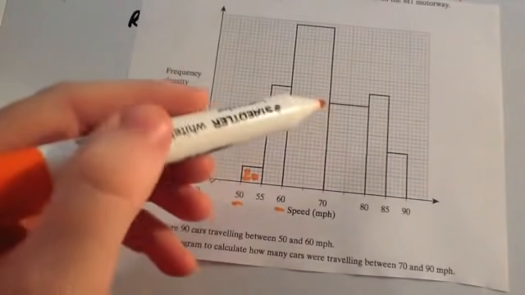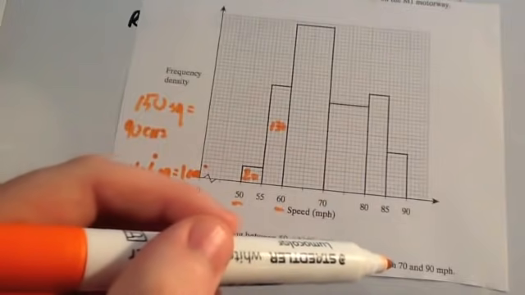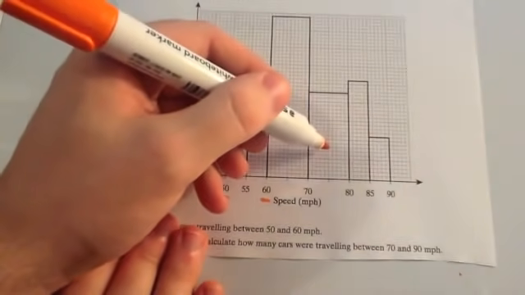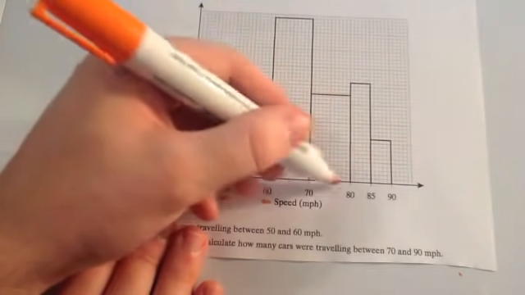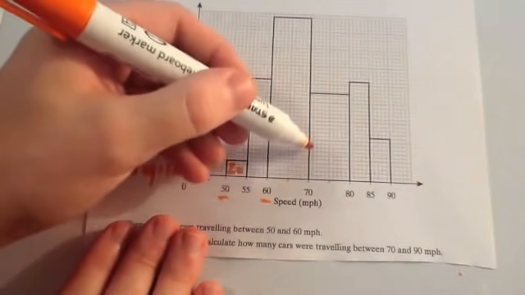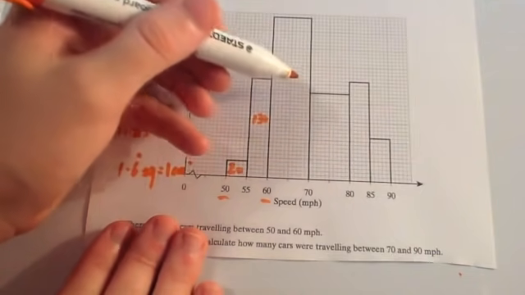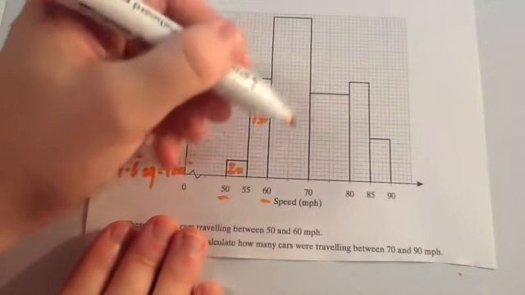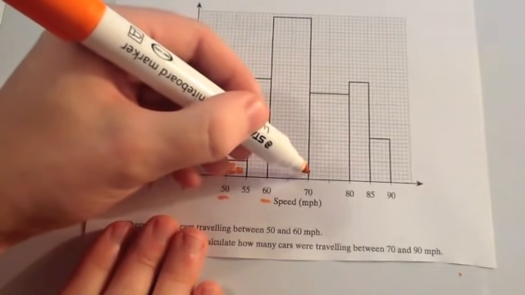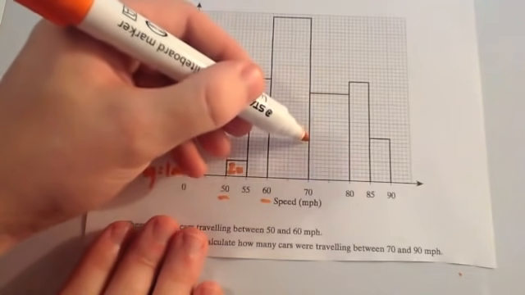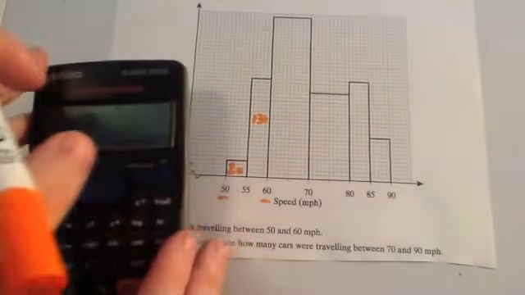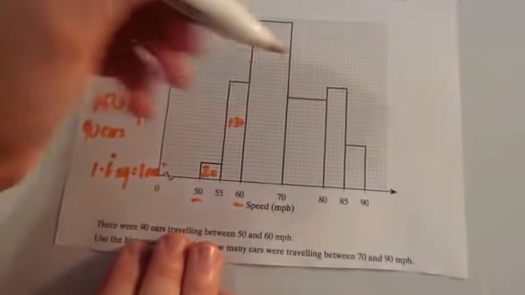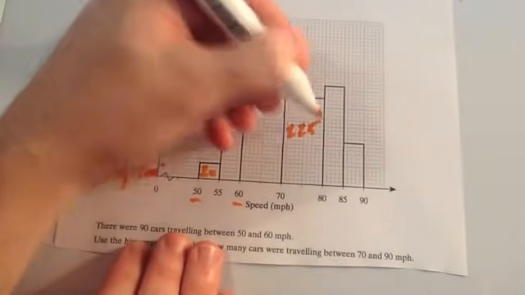Let's work out how many squares are in the part they want us to work out, between 70 and 90. We're going to have to do our 3 bars and see how many squares are in each. For this one there's 10 across, and it goes up 5, 10, 15, 20, 22 and a half. Let's just check that: 22 and a half. So 10 across times 22.5 is 225.